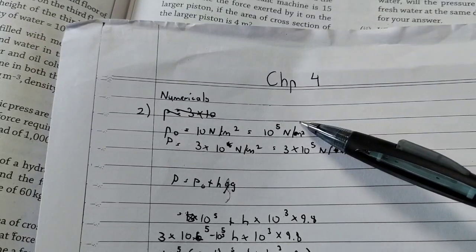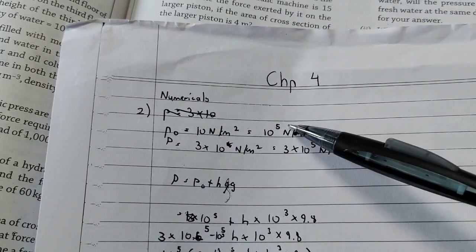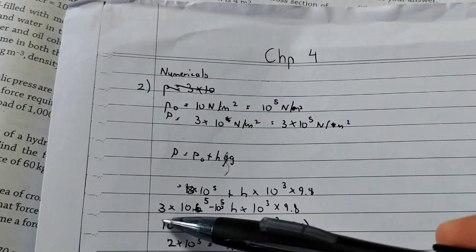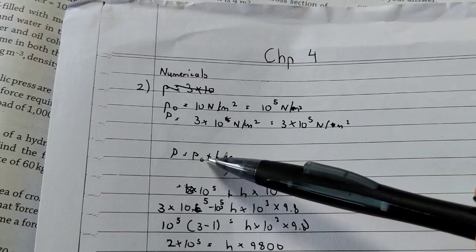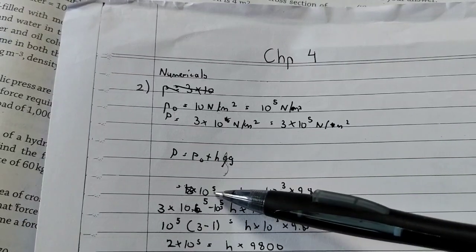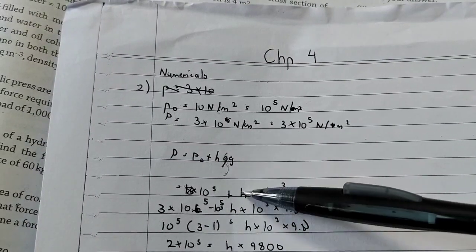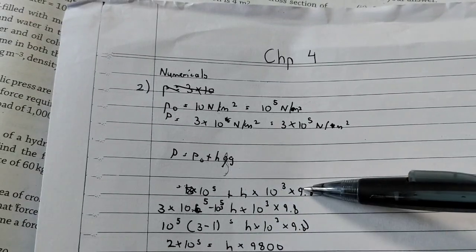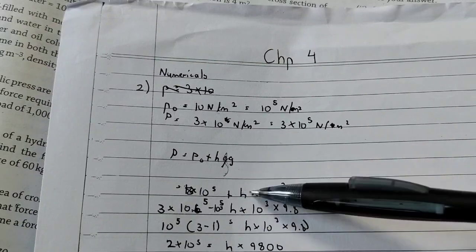So that's the atmospheric pressure. Now the pressure at the depth is thrice of this, so it is 3 into 10 raised to 5. Now let's substitute in the formula. P, which is 3 into 10 raised to 5, is equal to P0, which is just 10 raised to 5, plus h rho g. h we have to find out. Rho, density, is 10 raised to 3, and value of g is 9.8.